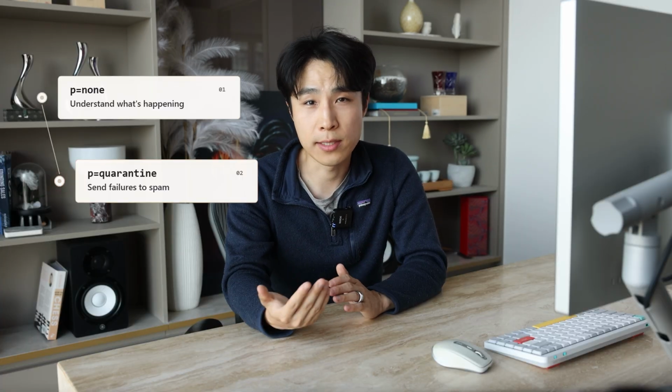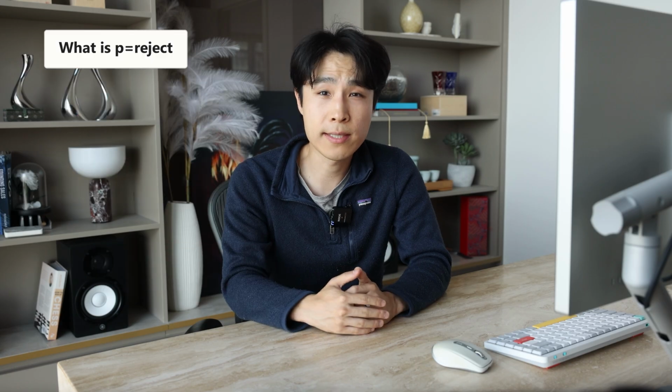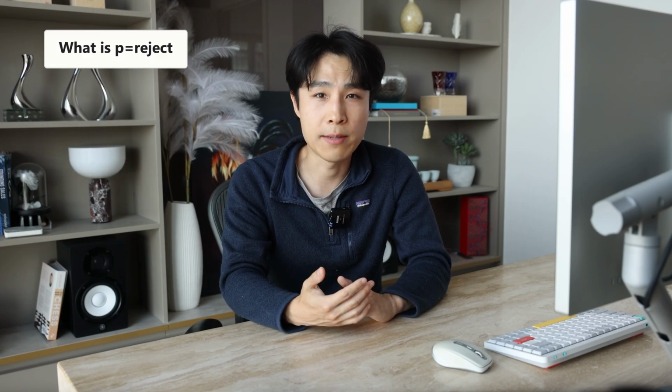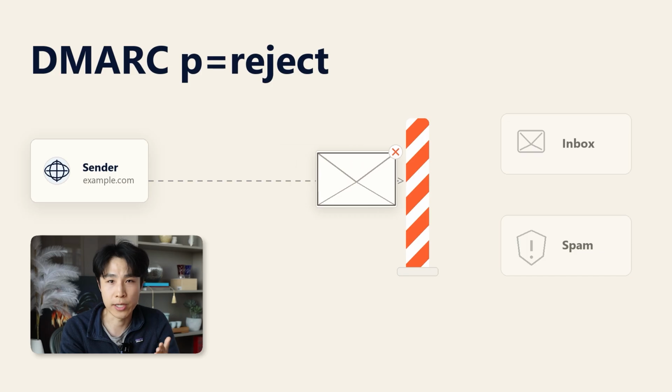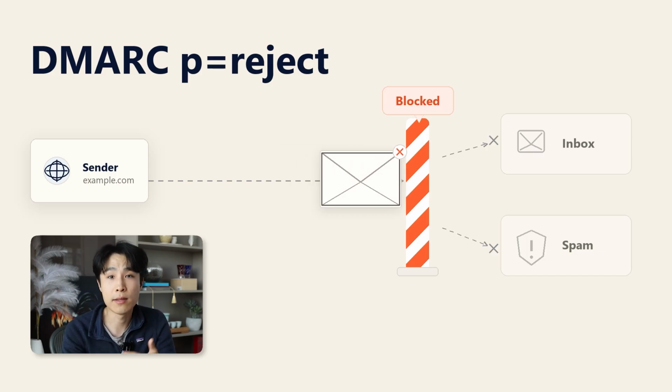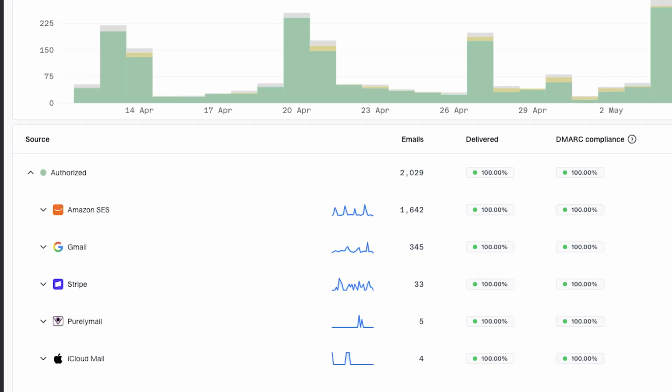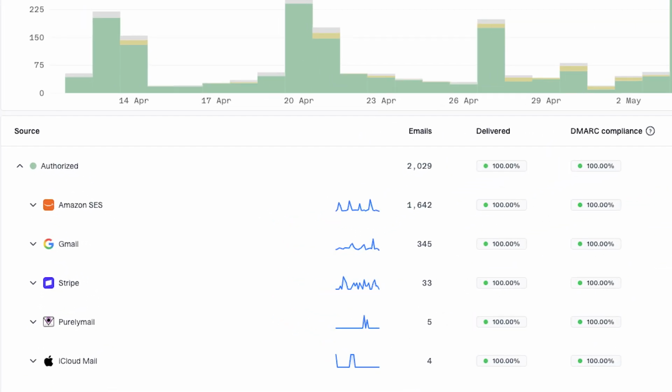Which brings us to the third setting, which is P equals reject, and this is called full enforcement. Reject tells receiving servers to block the emails outright. If it doesn't go to spam, it doesn't go anywhere, it's just rejected. And for anyone spoofing your domain, that's exactly what you want. For anything legitimate that you forgot to authenticate, however, that's going to be a problem. So you only want to move here once you're genuinely confident that everything sending email on your behalf is set up correctly and showing as passing in your reports.